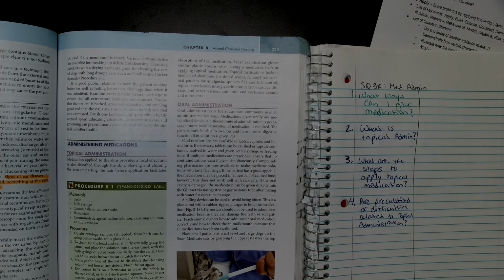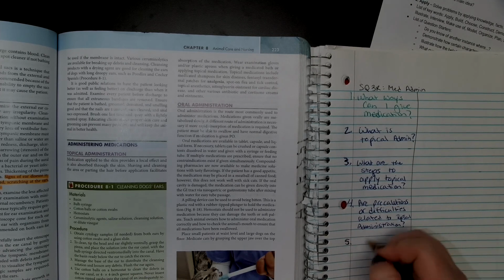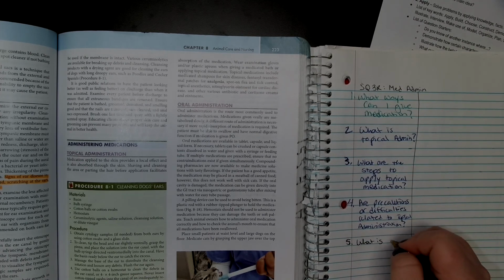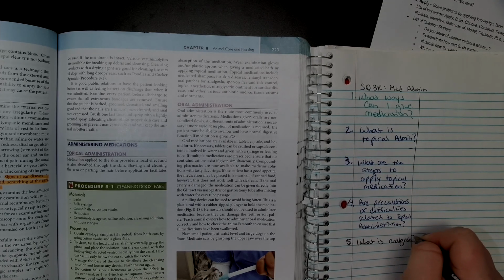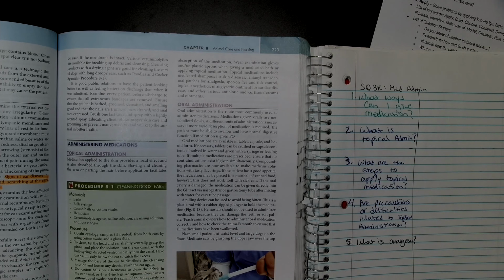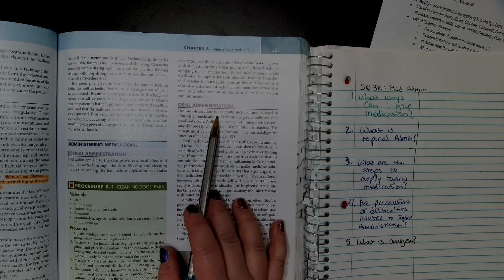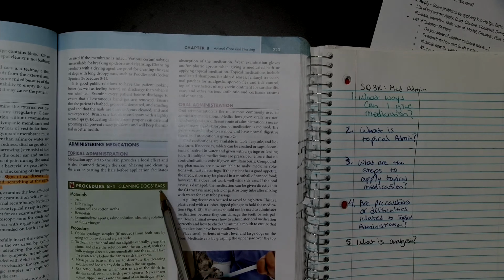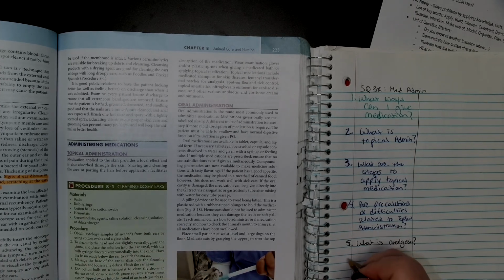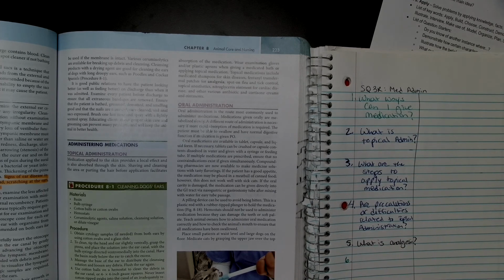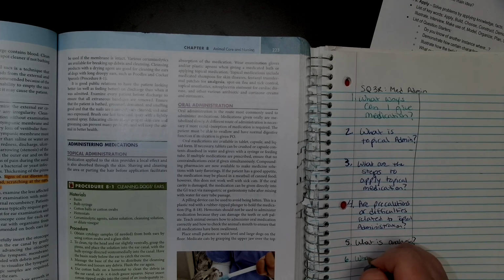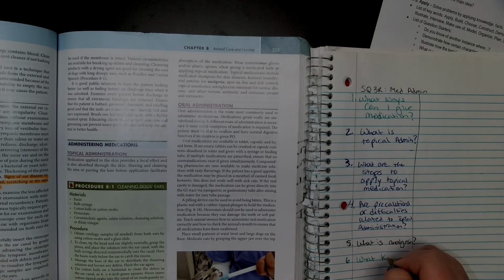All right. There's also a bolded word up at the top called analgesia. So I can ask, what is analgesia? Okay. All right, and then I'm at oral administration. I skipped this procedure, cleaning dog ears, because we talked about that in the previous reading. Okay, so oral administration. Well, I don't know what it is. So maybe what type or what kind of medications do I give orally? Or what is it?